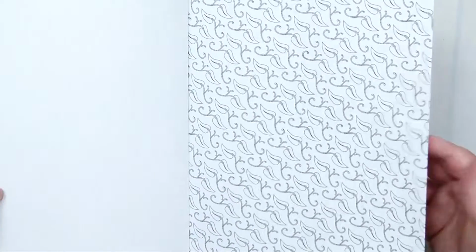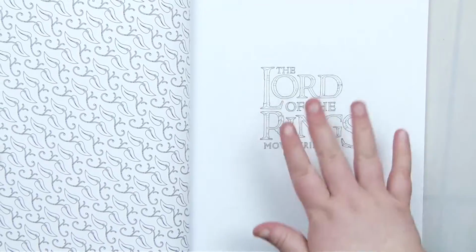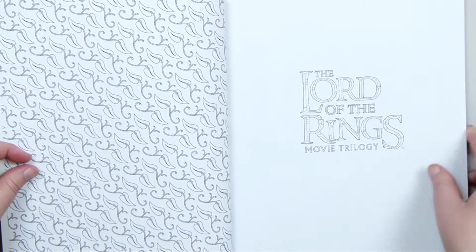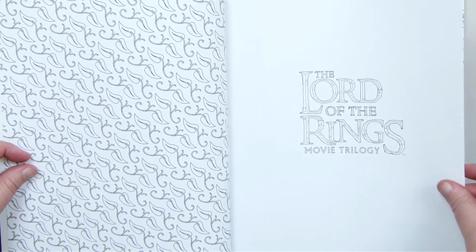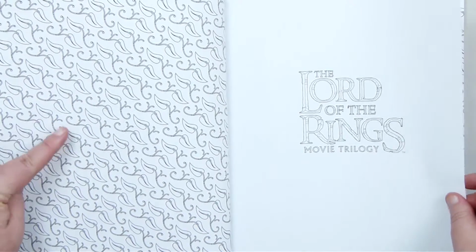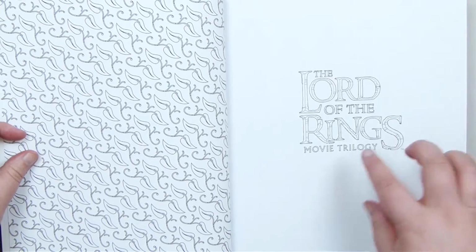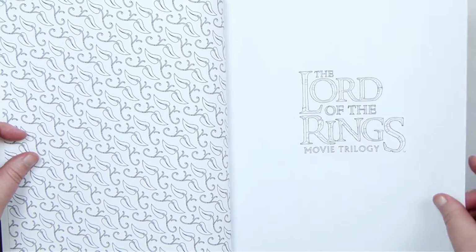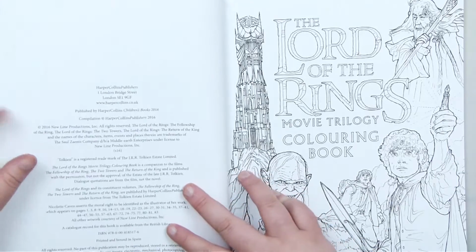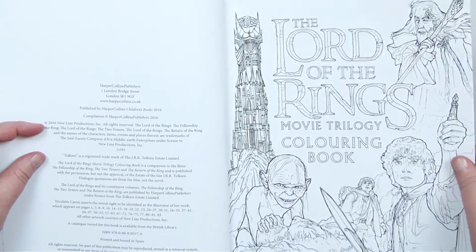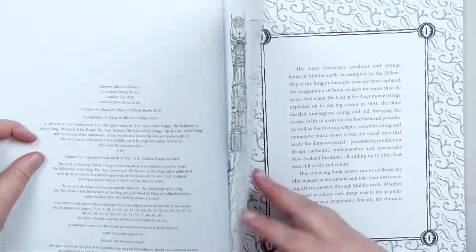So like I said, this is a colouring book that covers the whole trilogy. So you're going to get something from all the films and it's going to be very recognisable. So you're starting out with kind of a pattern here, which is quite Lord of the Rings like as well, a bit elvish. And then even this, kind of the title of it, you can even colour that in if you want to. It could be kind of fun. But then it starts out, and basically every page you can colour in, so even here as well, kind of the title page.